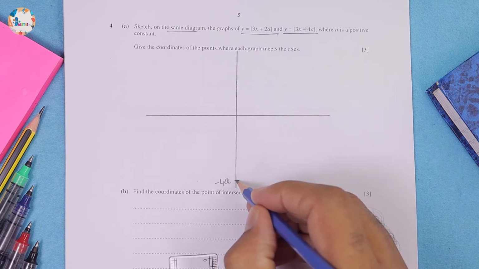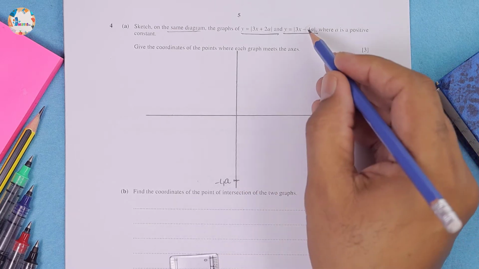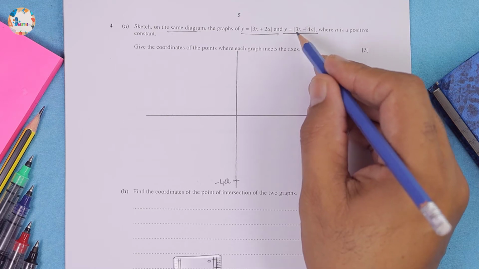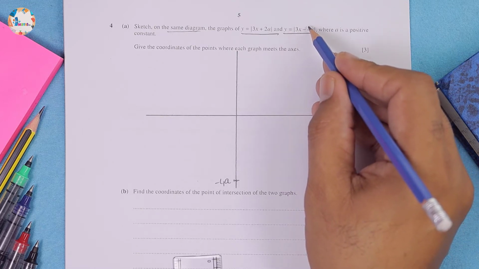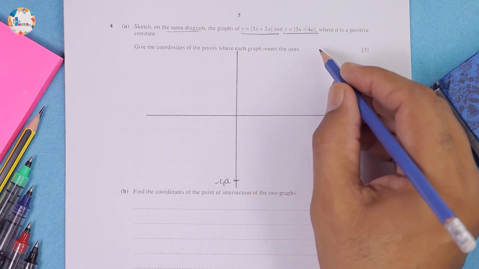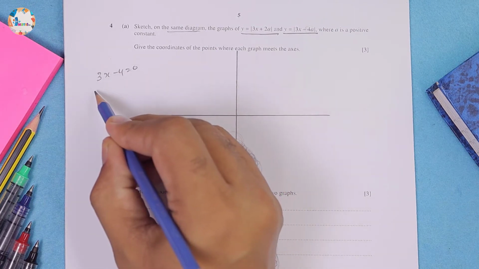So -4a, this will be passing through this point, and if we find the gradient, if we replace y is equal to 0, so 3x minus 4 will be equal to 0.